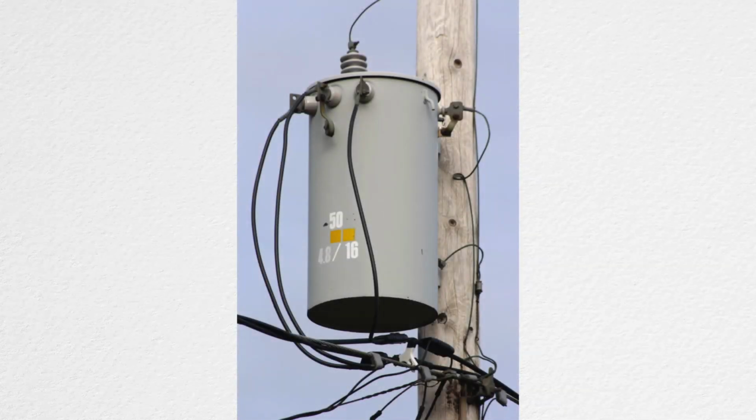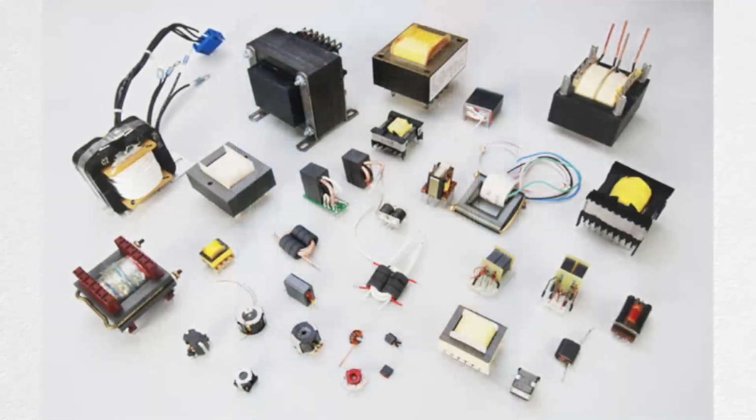All right, now we're going to be talking about transformers. Yes, transformers, like the one that you see on the telephone pole outside your house. That's a transformer. All right, but the ones that we mess with are going to be a little bit smaller in nature usually.